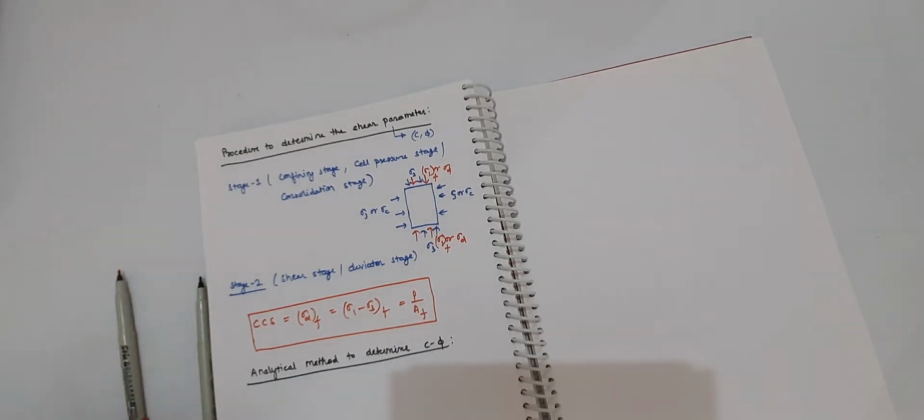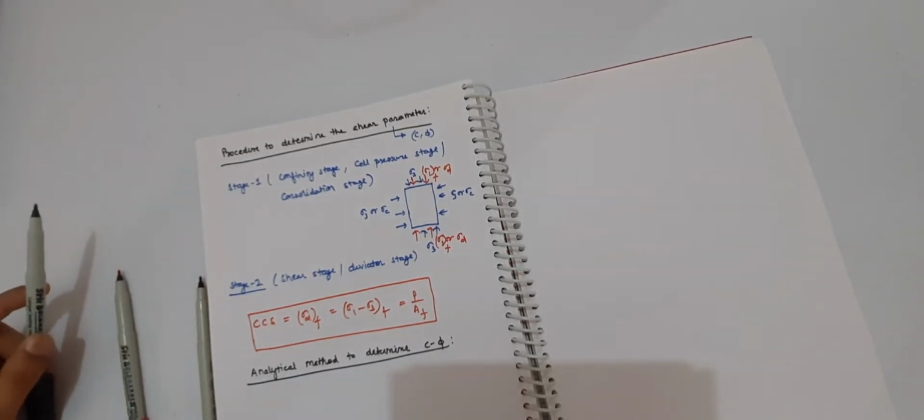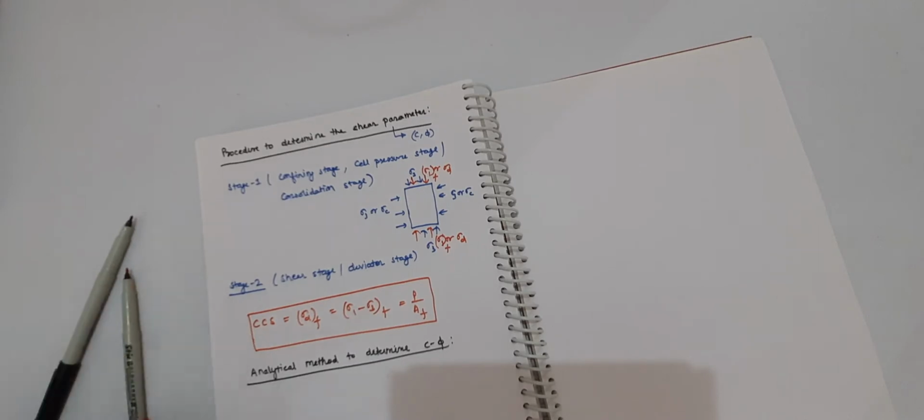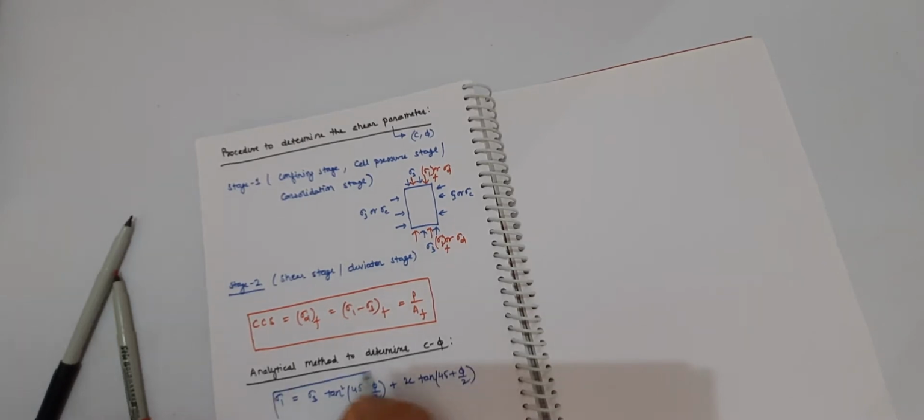Here, one of the most important equations which we have discussed earlier will be used: sigma 1 equals sigma 3 times tan squared of 45 plus phi by 2, plus 2c tan of 45 plus phi by 2. This will be the equation for the different types of triaxial test.